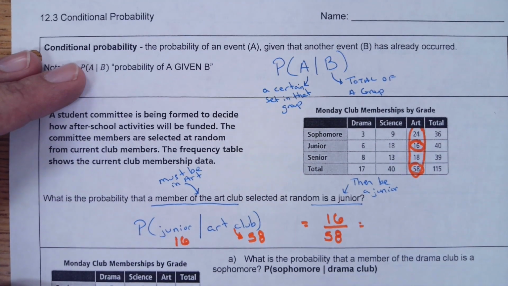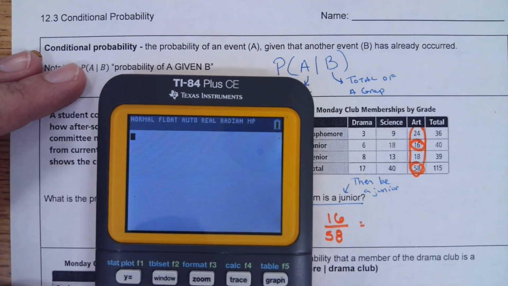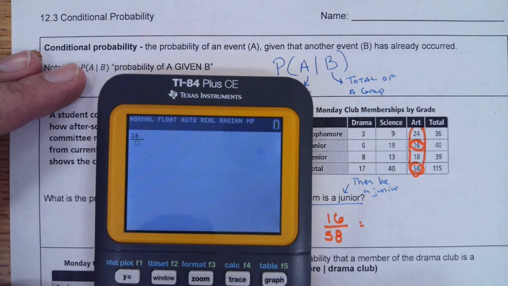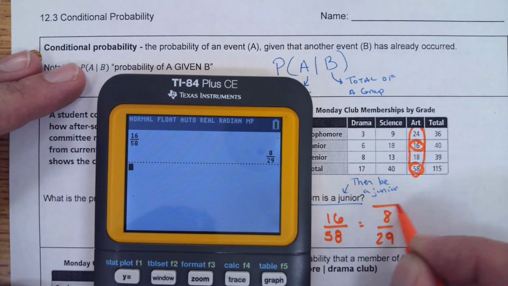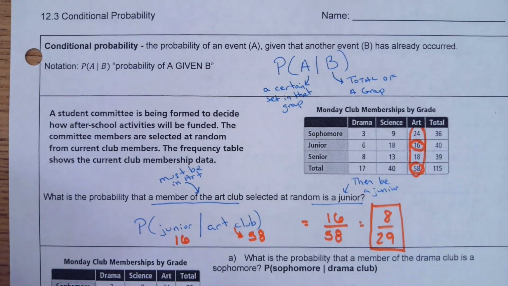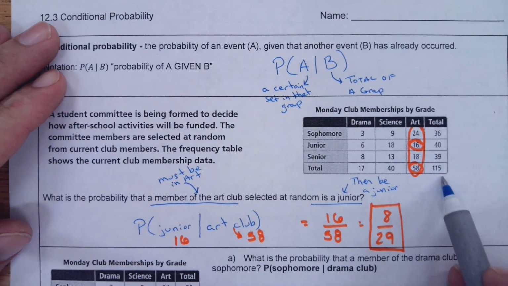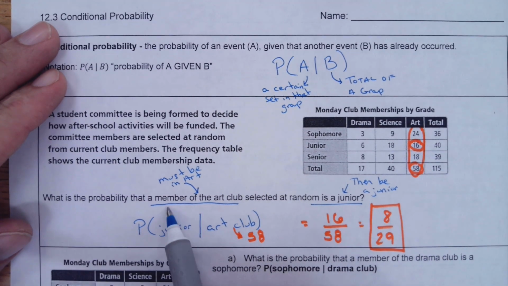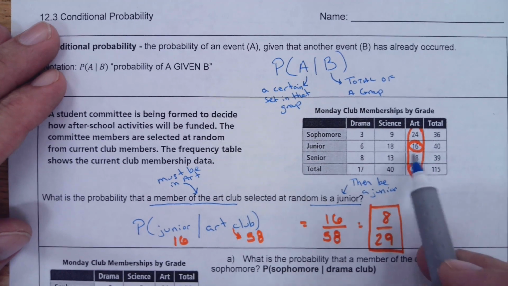And if I want to reduce that, I can go to my calculator. I can type in my fraction. I can do 16 over 58, and I get 8/29. Okay, so to summarize, we're not focusing on the total 115 because we only want to know members of the art club, and there are 58 of those, and 16 of those are juniors. All right, let's keep going.